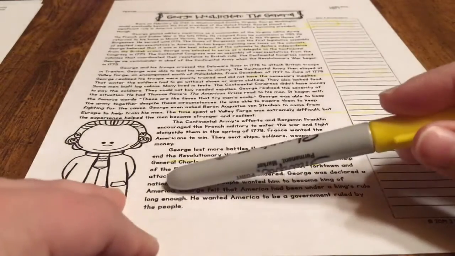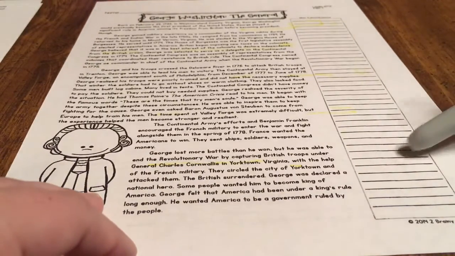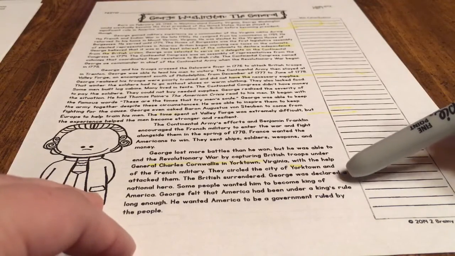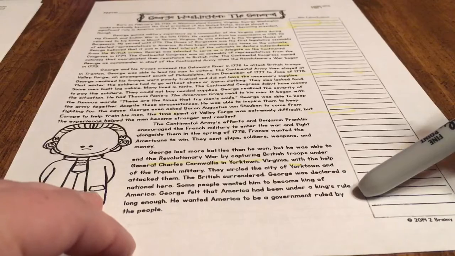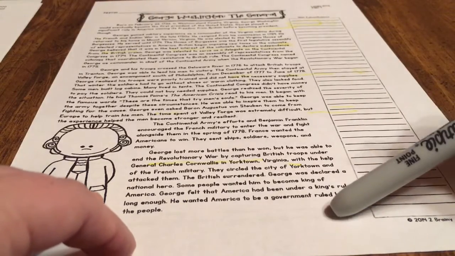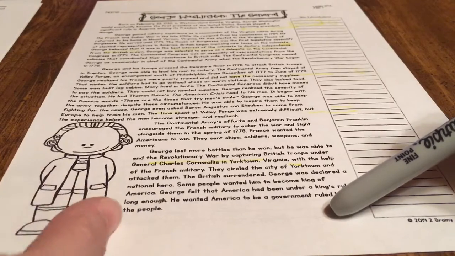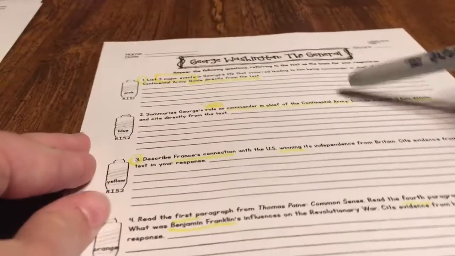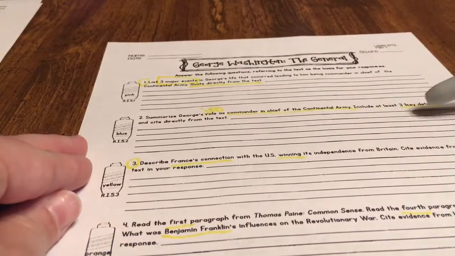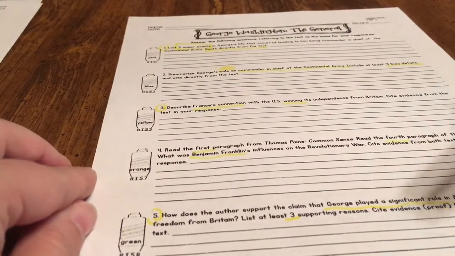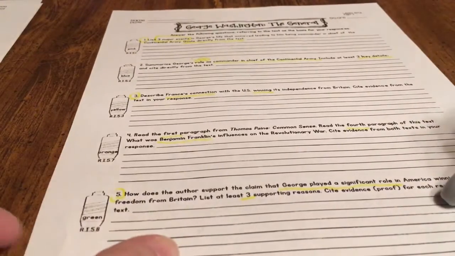George was declared a national hero. Some people wanted him to become king of America. But George felt that America had been under a king's rule long enough. He wanted America to be a government ruled by the people. Okay, smart of him. So remember, you're going to use different pieces of evidence from all the paragraphs to be able to answer these questions. Okay. If anyone has any questions about these, you let us know in the comments.